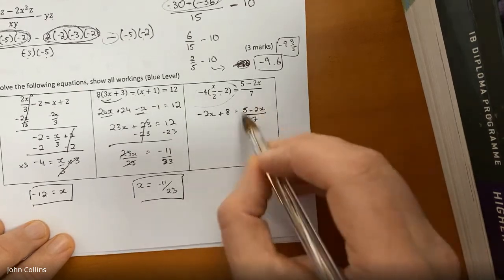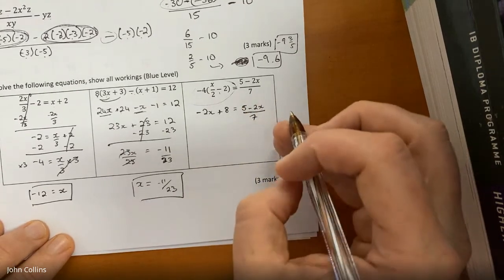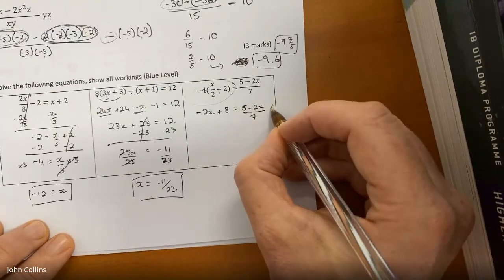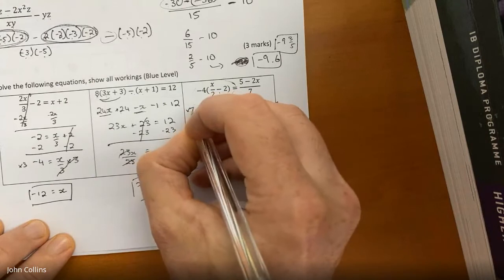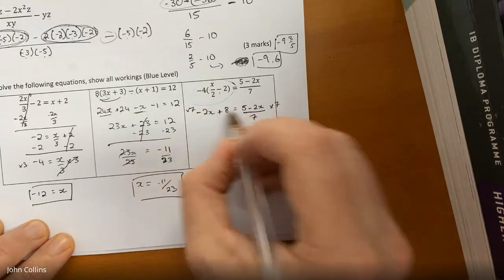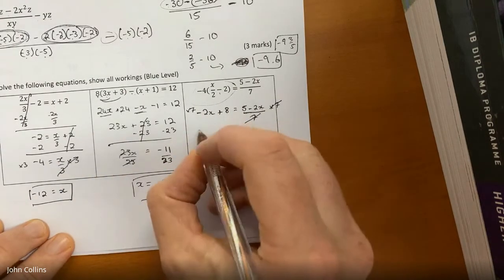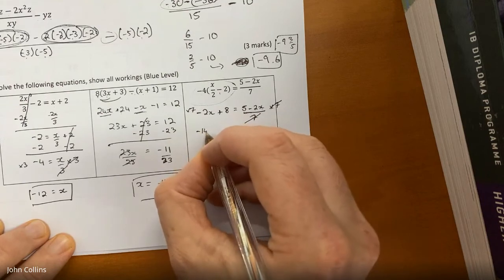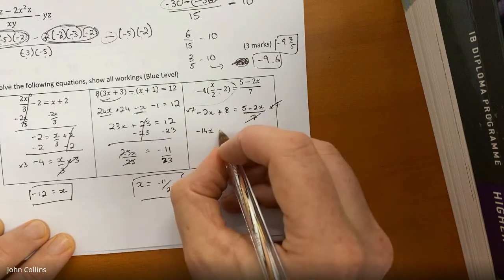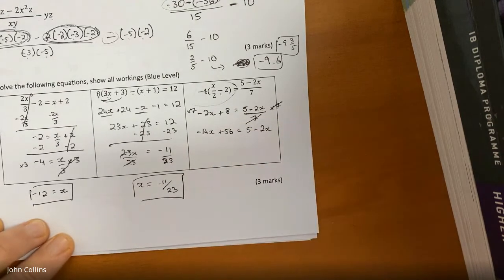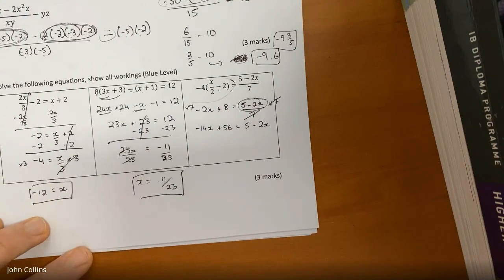So let's get rid of the dividing by 7. And that was the little trick to this one. I want to get rid of all this division by 7 first. So I'm going to multiply both sides by 7. Multiply this side by 7 and this side by 7. Now multiplying this side by 7 gets rid of that division by 7, but I have to multiply both these by 7 now. So we get 7 times this is minus 14x, and 7 times 8 is 56. 5 minus 2x over here. That was what's left. Now we are ready to go.